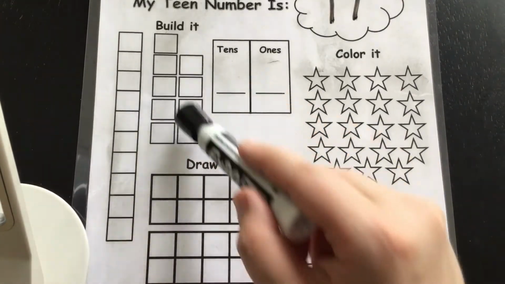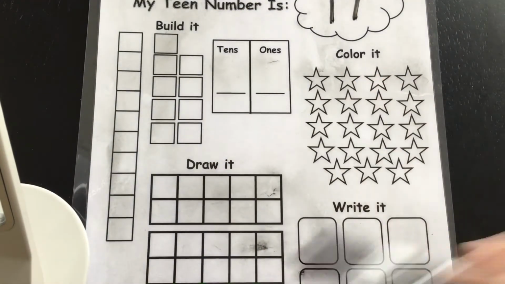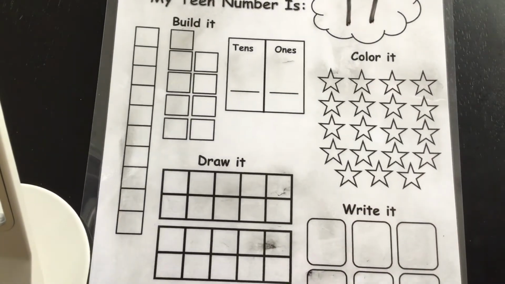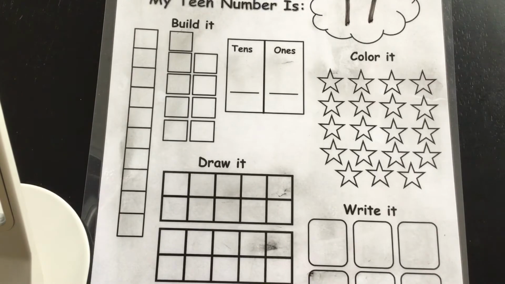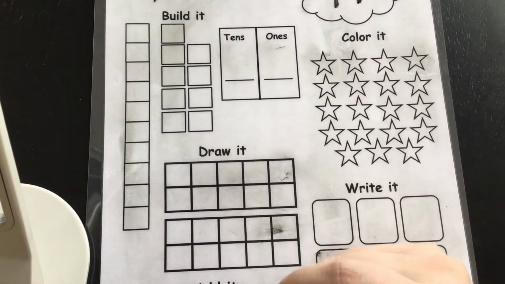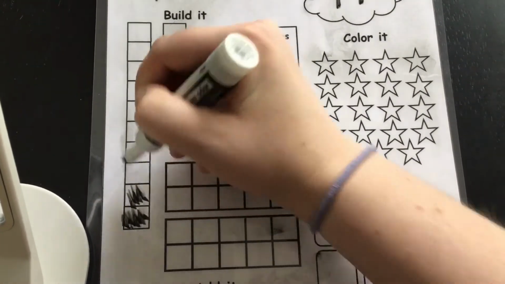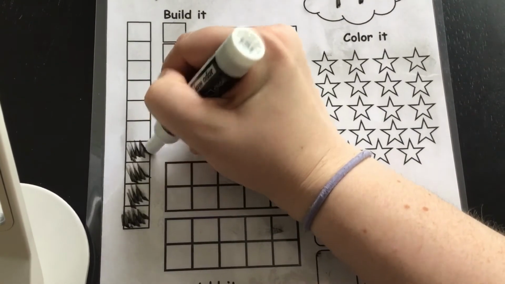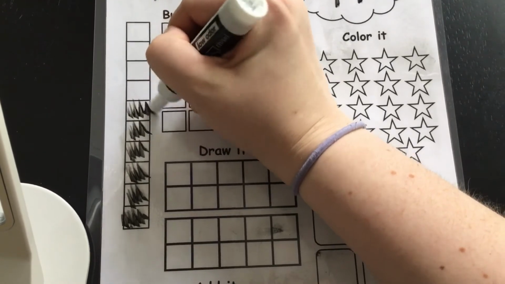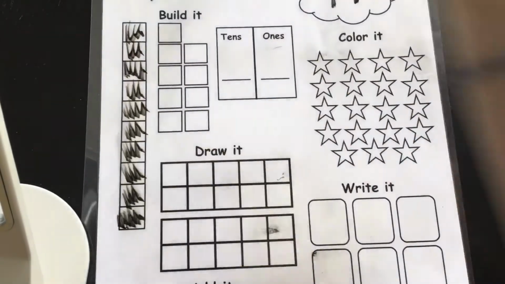If you have blocks or anything that you can build it with, you can do that. I'm just going to color it in because that's what I'm going to be doing today, but if you want to build it using blocks or using toys or anything like that, you can. So building it is just using objects to make it. So here we have a 10 stick that we've talked about. So we know that that whole 10 stick is going to be colored in because there's a group of 10 inside of 17. 10 is smaller than 17, so there's that group inside of it.